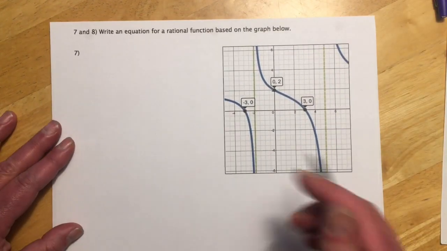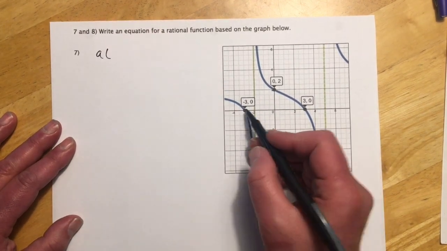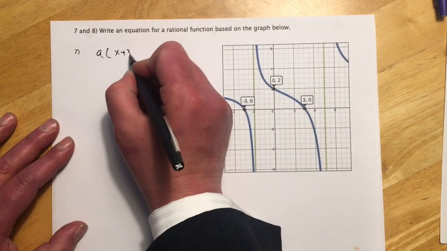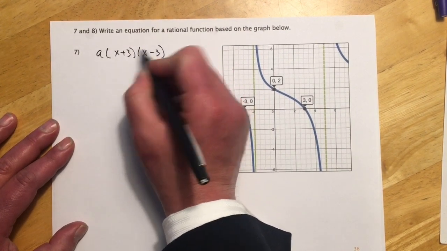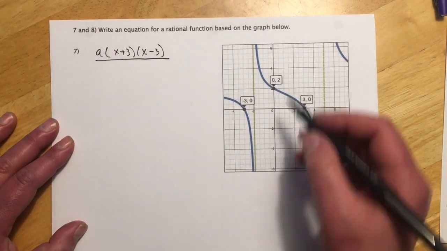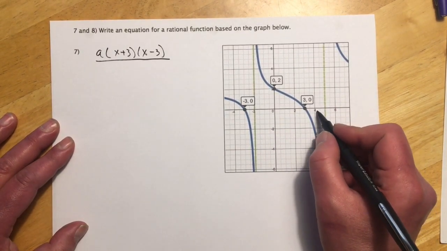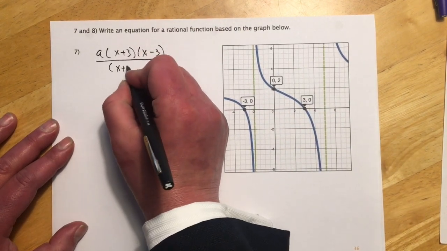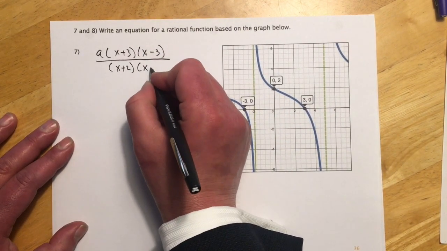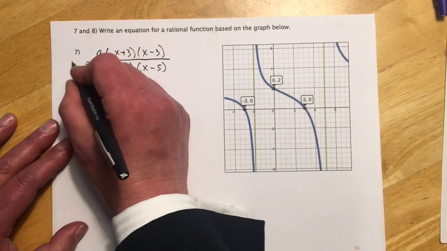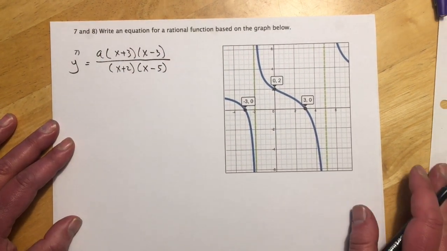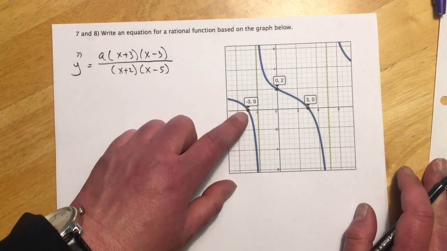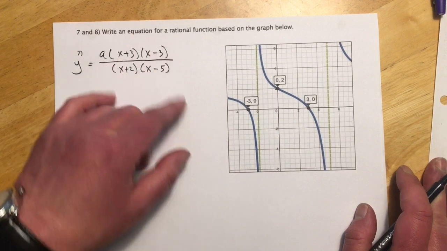So that will look like A, and then I have intercepts at 3 and -3, so it'll be x plus 3, x minus 3. And I have verticals, if you can see them on here, this looks to be -2 and 5. So x plus 2 and x minus 5. And that should equal y over there. So then I have to check and see if anything is squared, crossing at the x-intercepts, so those are both to the first.